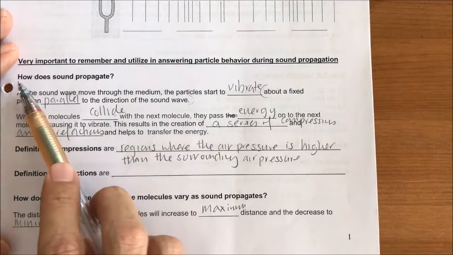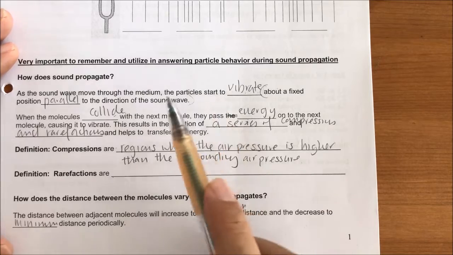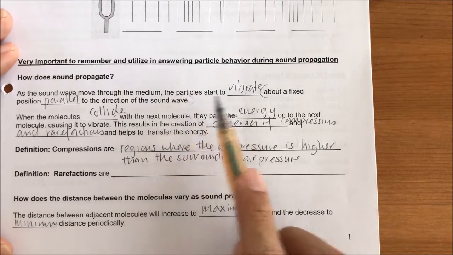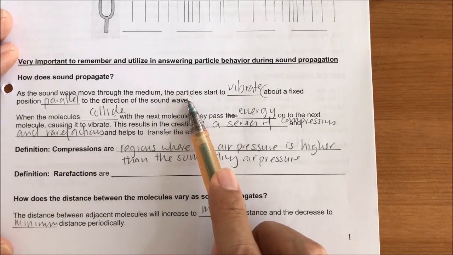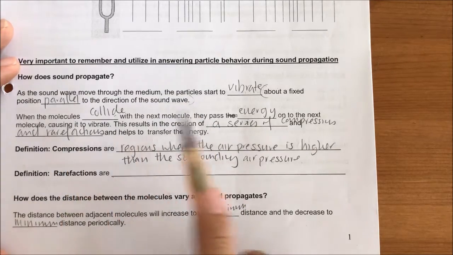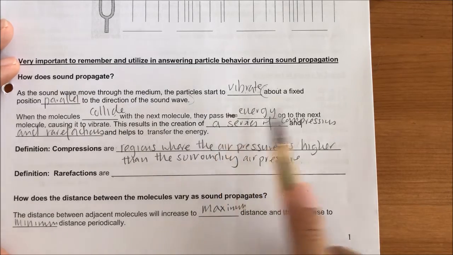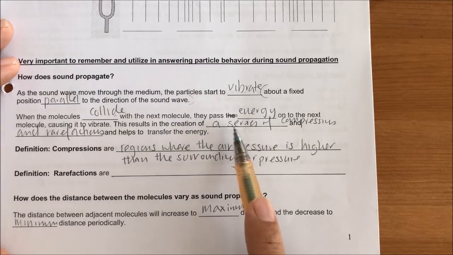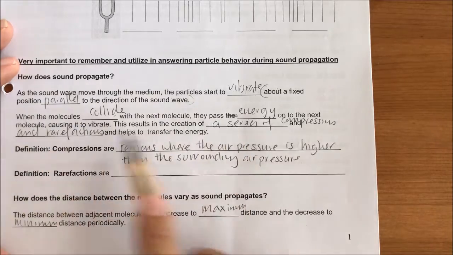If they ask you how sound propagates, be ready to answer using all the key phrases. Propagate means move, so the particles start to vibrate about a fixed position parallel to the direction of the sound wave, basically using the definition of a longitudinal wave. Then what happens? The molecules collide with the next molecule, then they pass energy on. They are passing the sound energy along the way. And then what does this do? This creates a series of compressions and rarefactions, right? So that's how sound propagates.